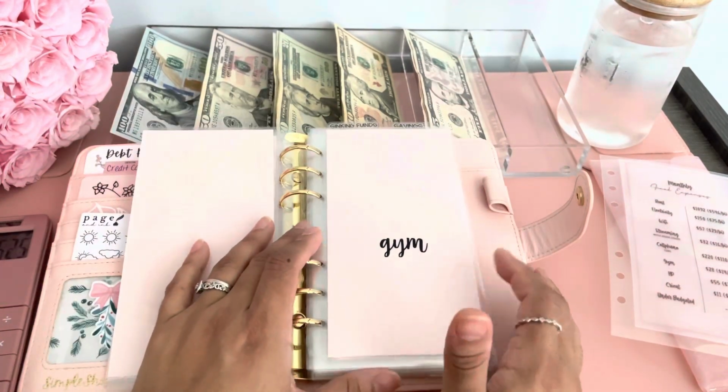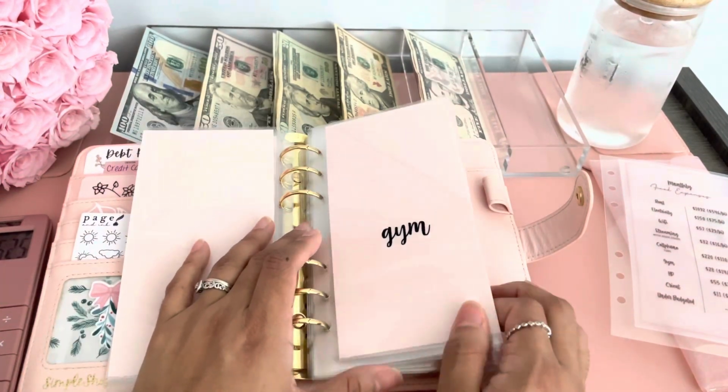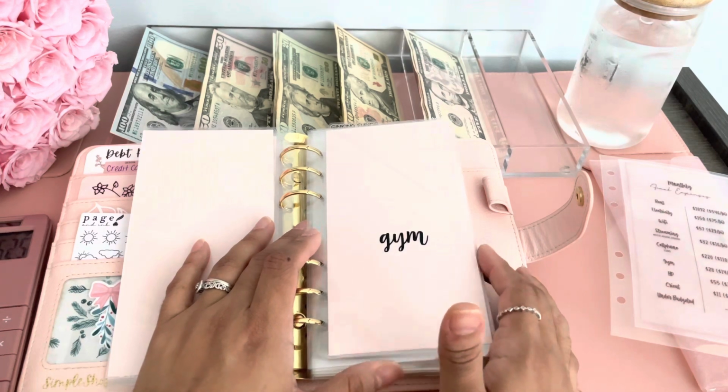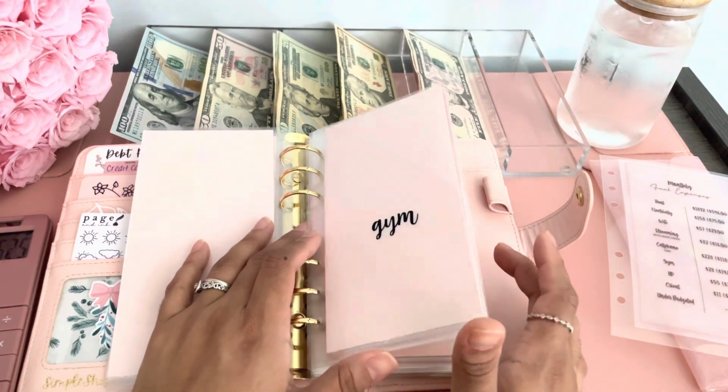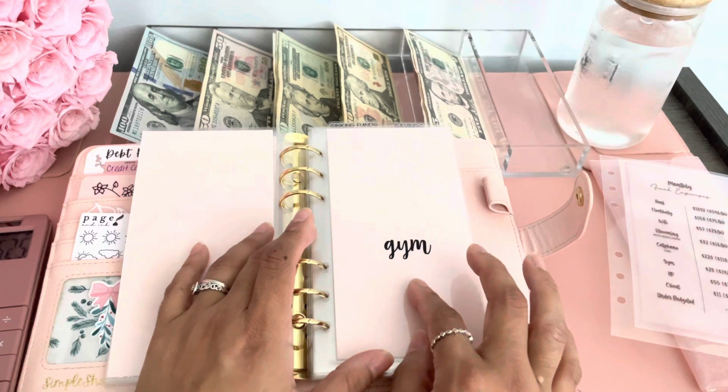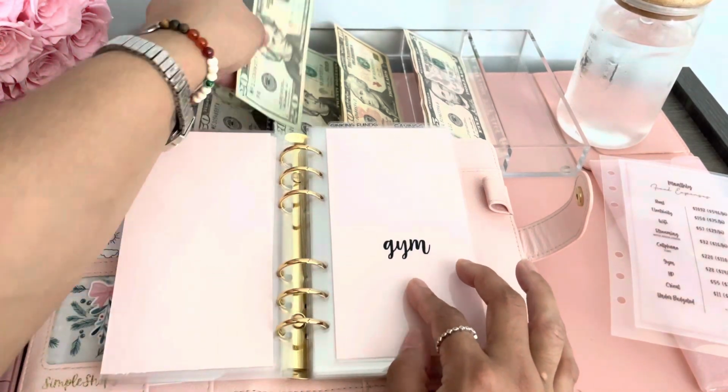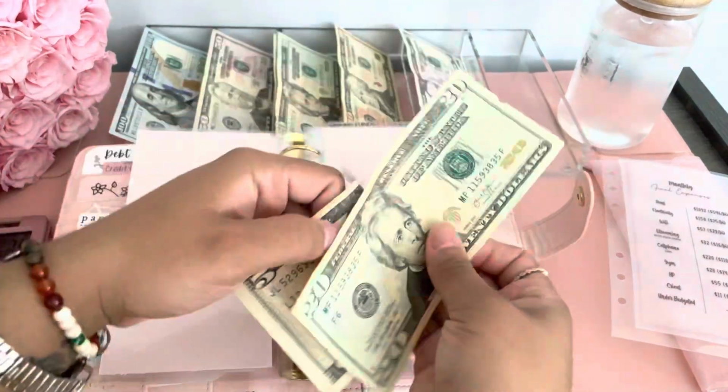Alrighty, gym, and this is my husband's gym. Gym is usually 28, but I don't have the right denomination. I'm like $3 short, so we're only stuffing 25. So we're going to do a 20 and a 5.